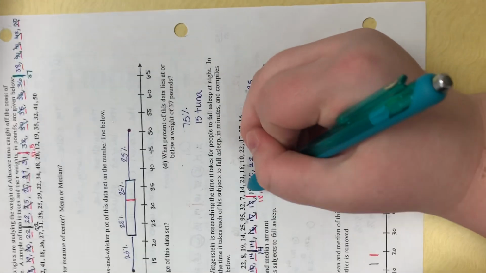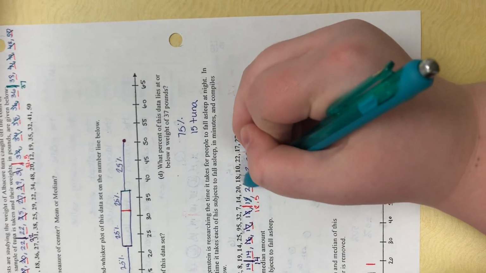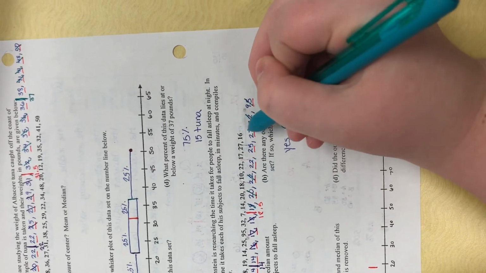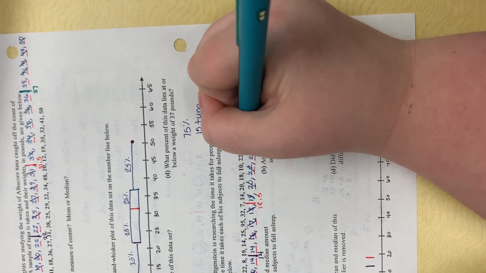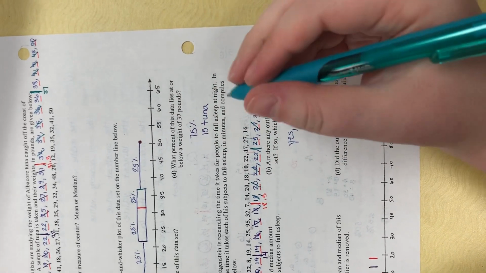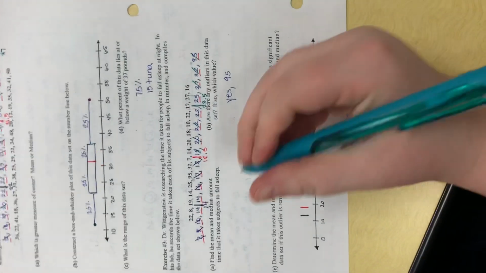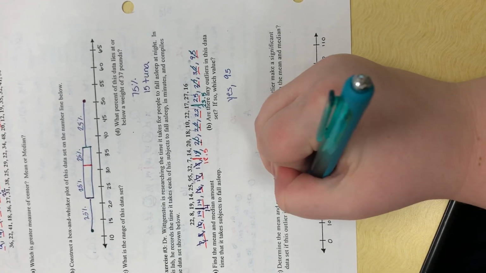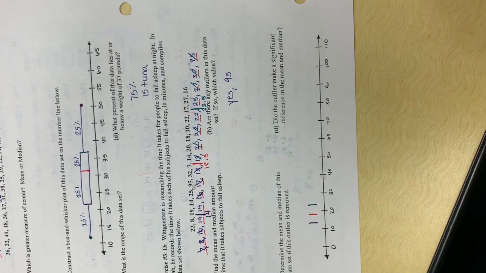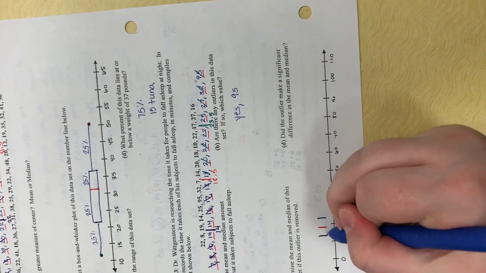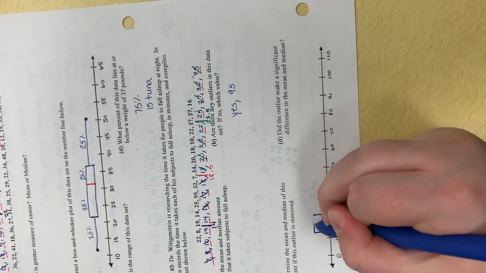Now I'm going to find the upper quartile, the median of the upper half. So 1, 2, 3. Halfway between 22 and 25 would be 23 and a half. Okay, she's going to go put the other box down here. So look at those 3 middles. Look at the size of those little boxes. They still represent 25% of the data.